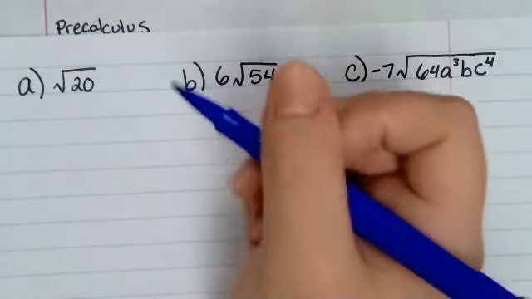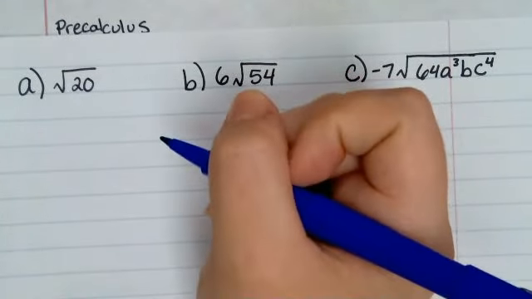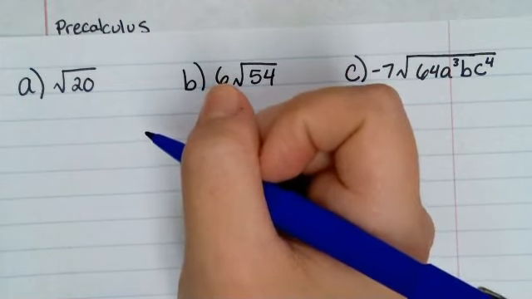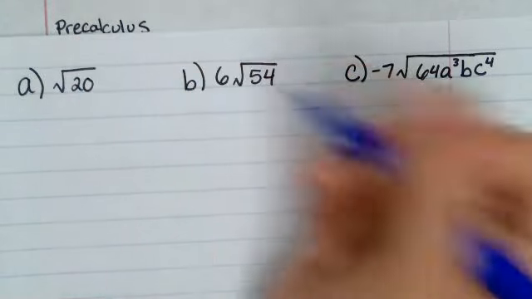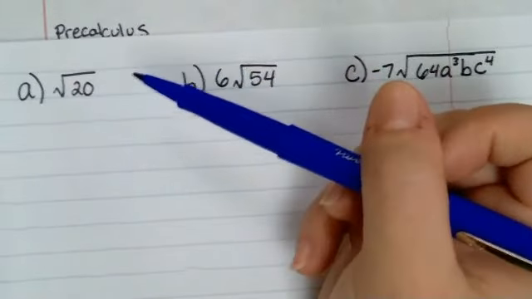All right, let's look here. Square root of 20. So what we're going to do to simplify this, and you may have seen it done many different ways, but the way I like to go about it is I try to find the largest perfect square that's a factor of this radicand. So what do I mean by that?